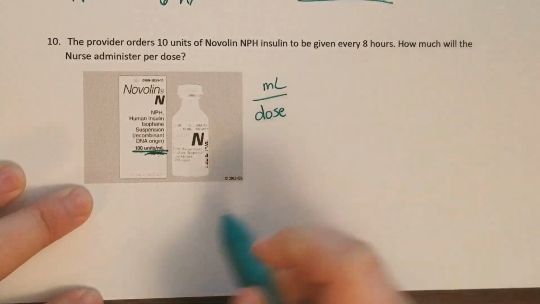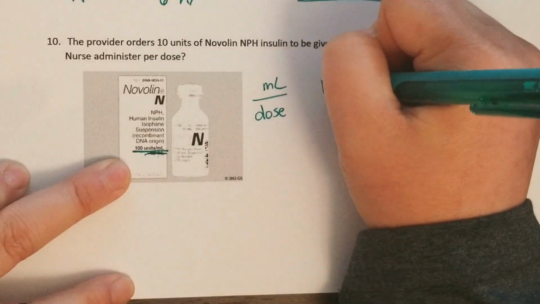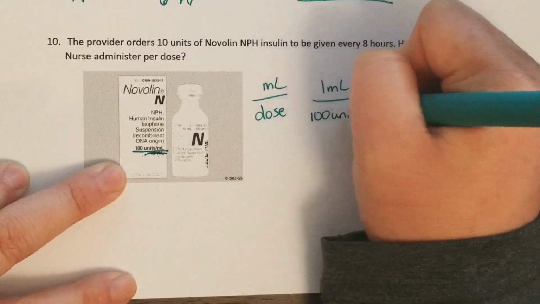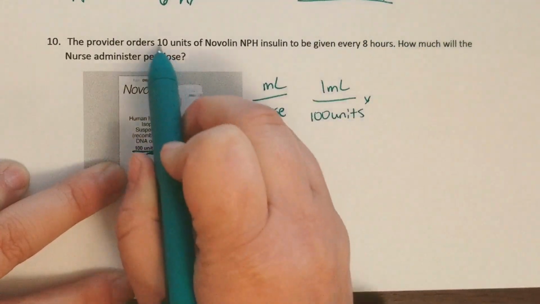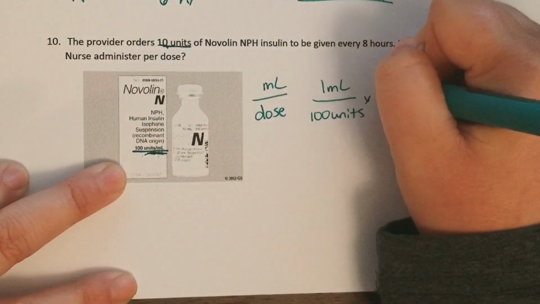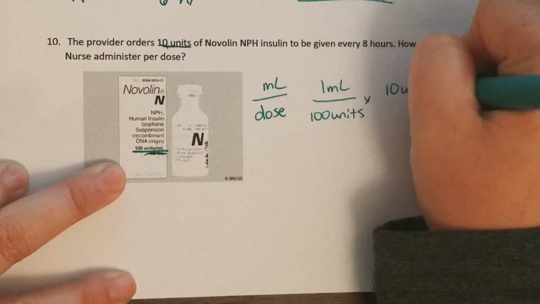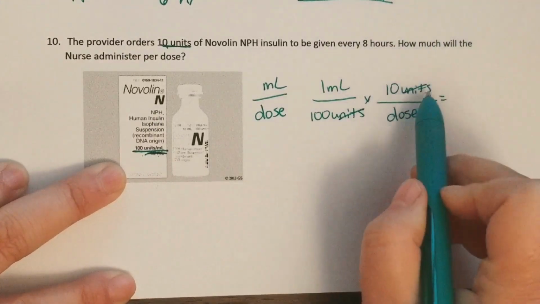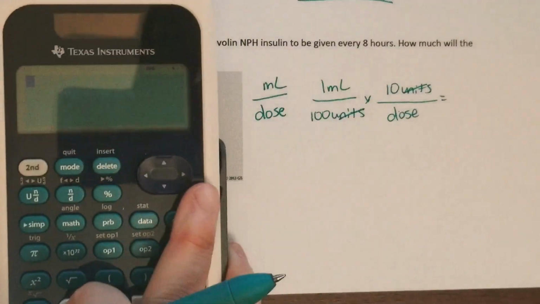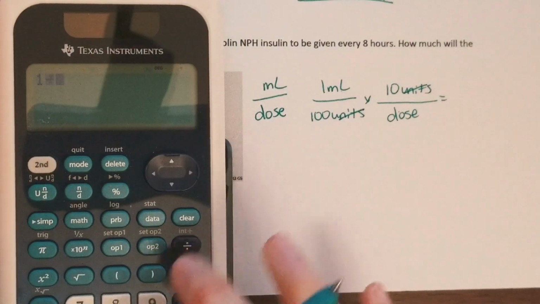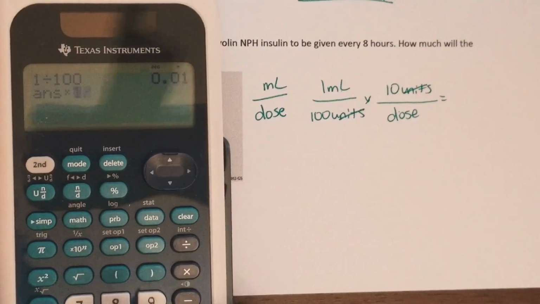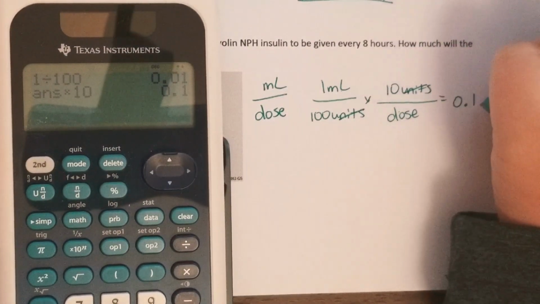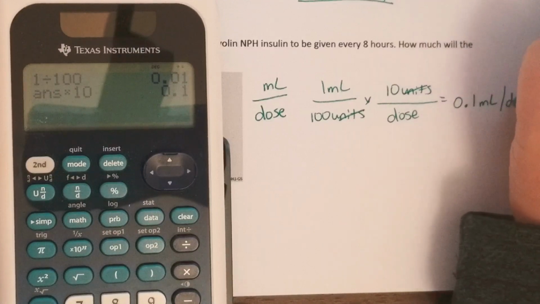So, to do that, we have 1 milliliter per 100 units. We have 10 units for the dose. Cancel out the units. That leaves us with milliliter per dose. So, to do the math, we do 1 divided by 100 times 10 divided by 1 is 0.1 milliliters per dose.